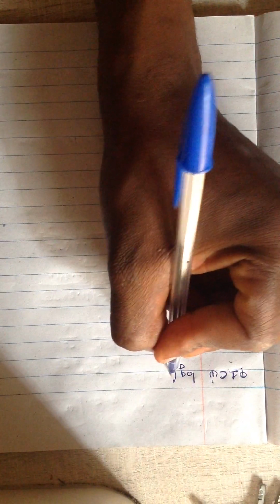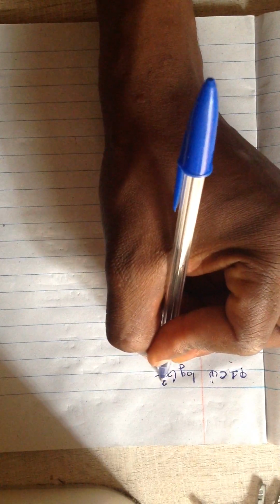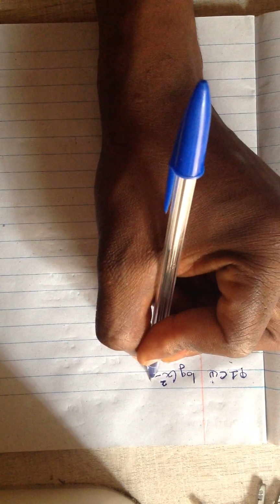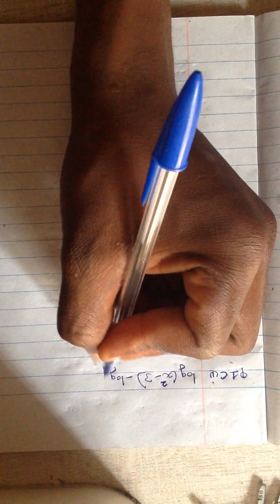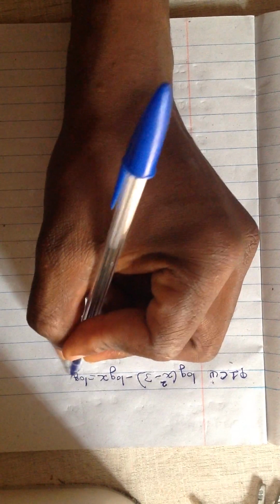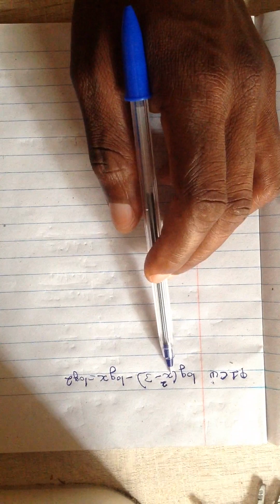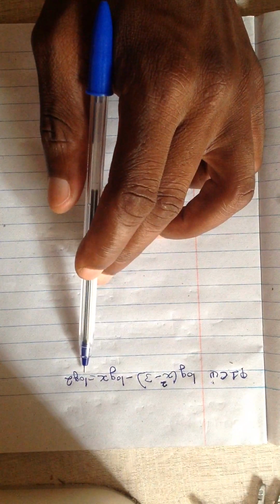We've been given this: log(x^3 - x^2 - 3) - log x = log 2. This is the first question that we've been asked actually to solve. Solve the equation. So you have log(x squared minus 3) minus log x is equal to log 2.